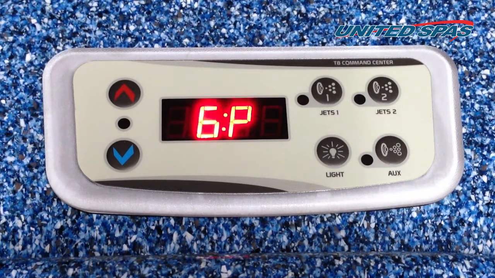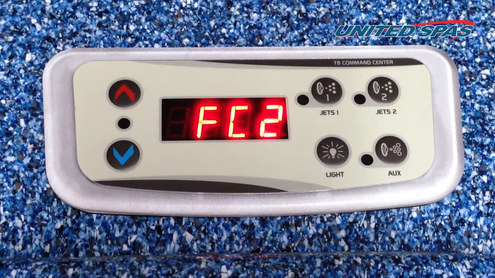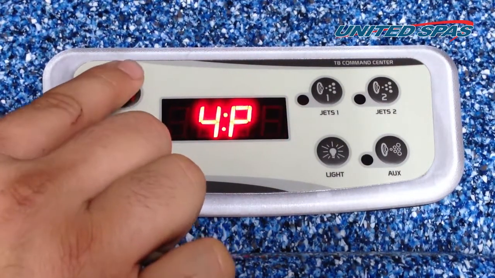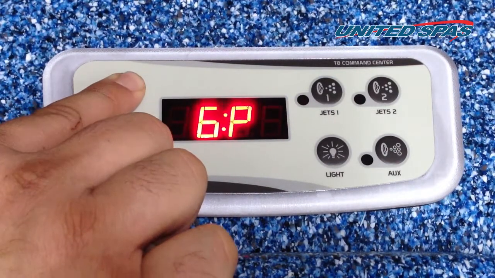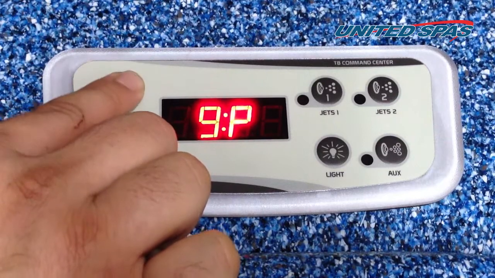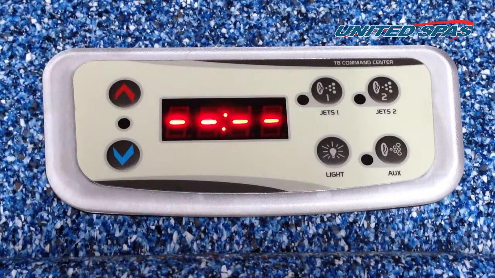Once the desired start time is set, press temp down to get to the next setting, FC2, which is the daily start time setting for filter cycle 2. Tap temp up to see the currently set daily start time, then tap temp up again or press and hold temp up to scroll 12 a.m. through 11 p.m. or select the option with the dashes to skip that filter cycle altogether.